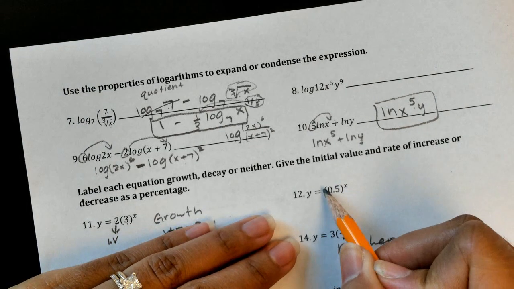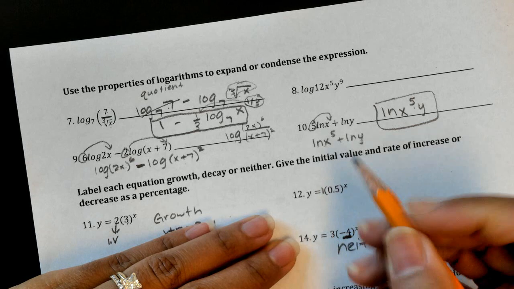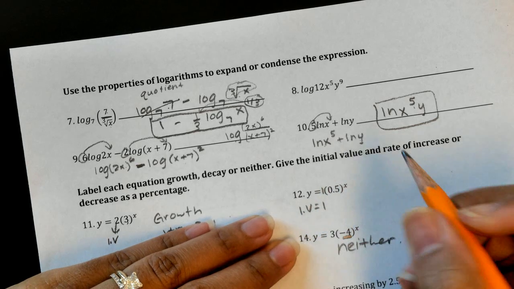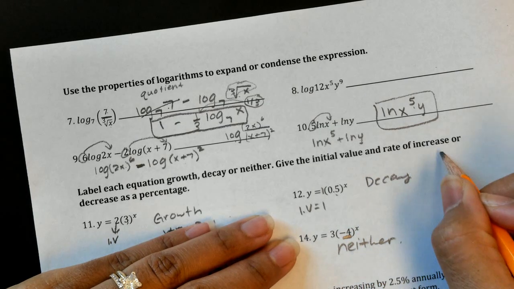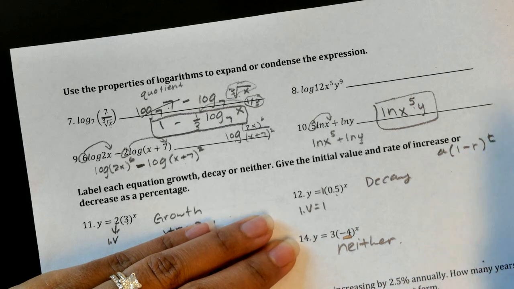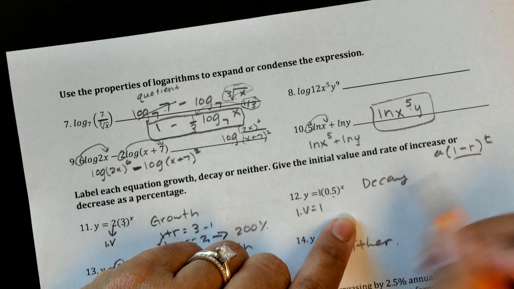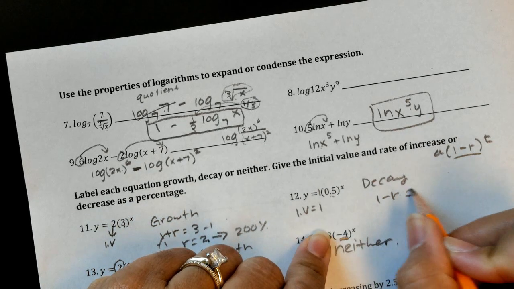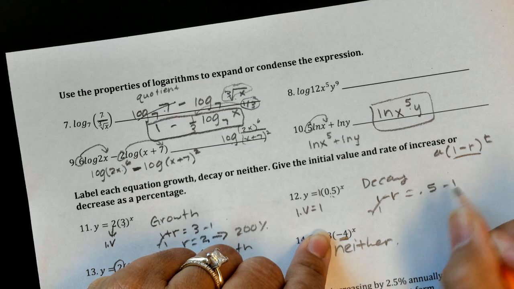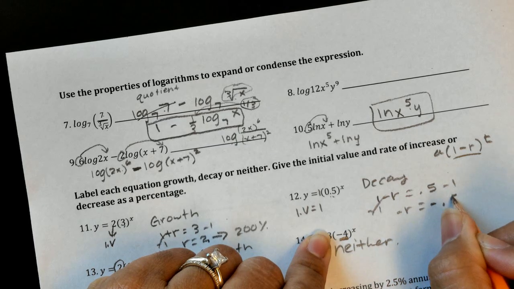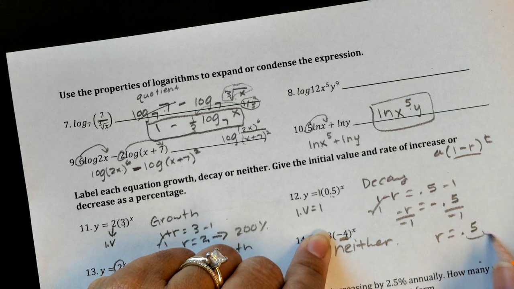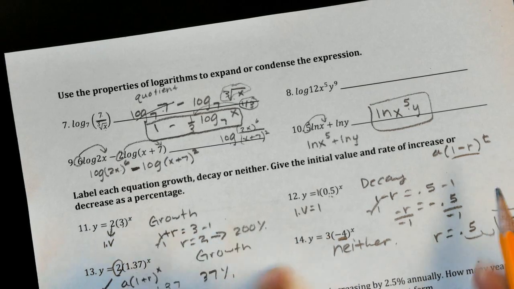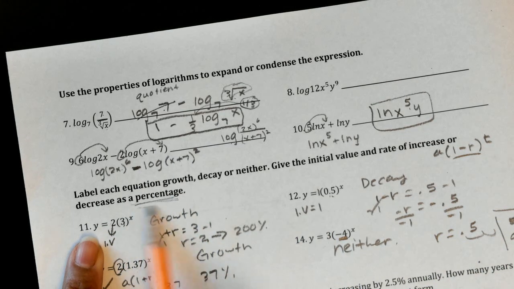Okay, here, for your initial value you don't have anything right here, so you can imagine a 1. So your initial value is 1. This is your base. That's less than 1, so this is a decay problem. You're going to use this formula. This is your base, 1 minus R, but they're saying your base is 0.5. So subtract 1, you get negative R equals negative 0.5, divide by negative, you get your rate is 0.5. Change it to a percent, you get a 50% decay. You have to express it as a percentage.